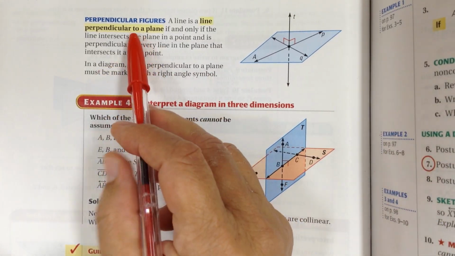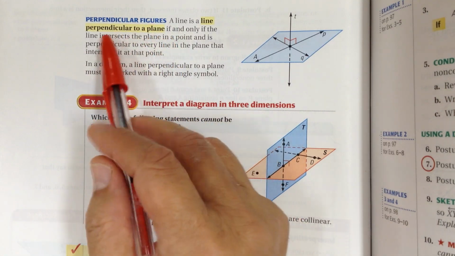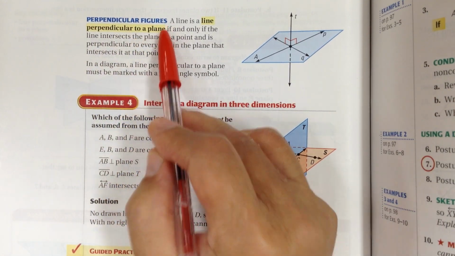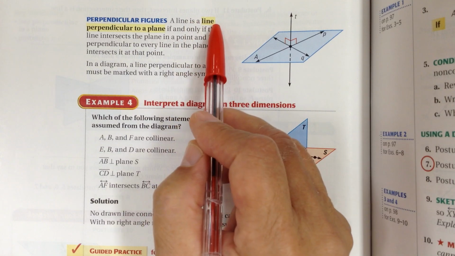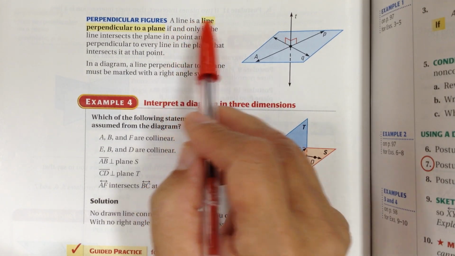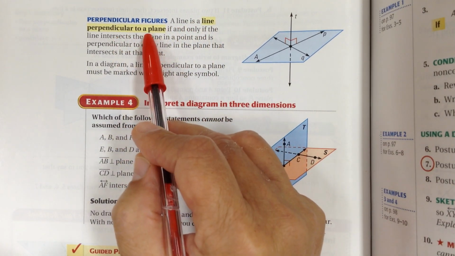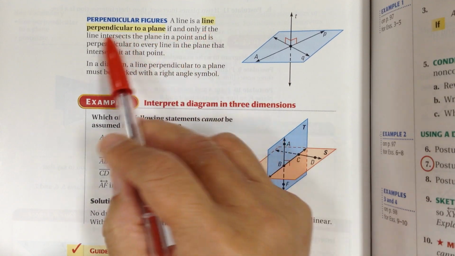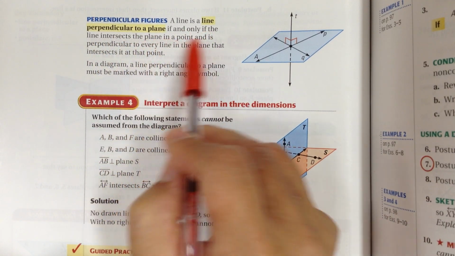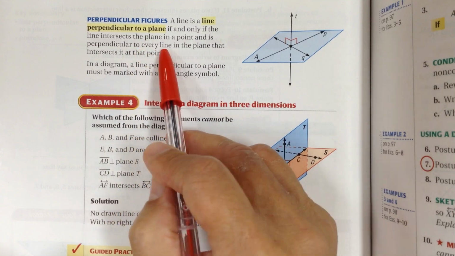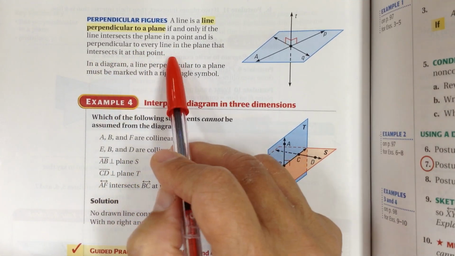Now let's go and look at the paragraph. Okay, perpendicular figures. A line is perpendicular to a plane if and only if the line intersects the plane in a point that is perpendicular to every line in the plane that intersects at that point.